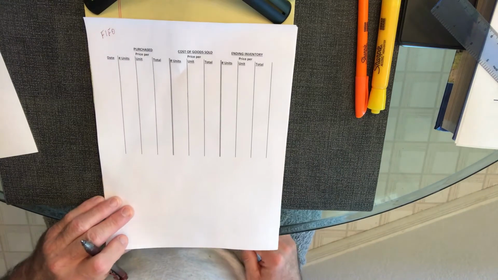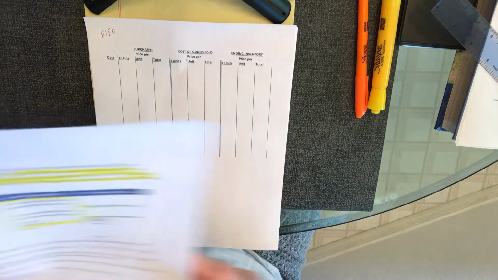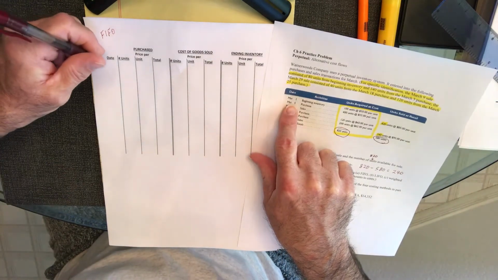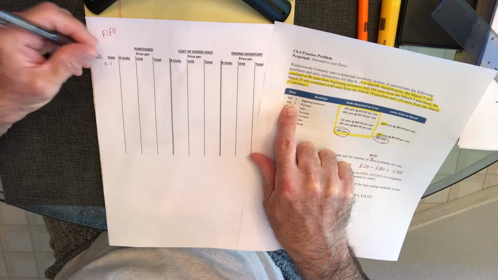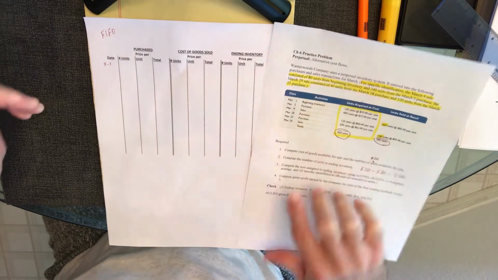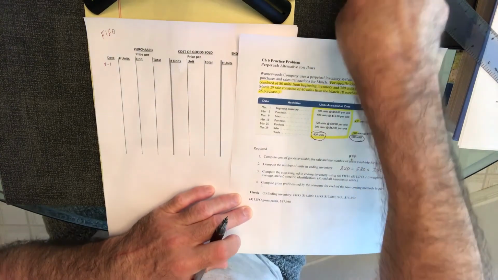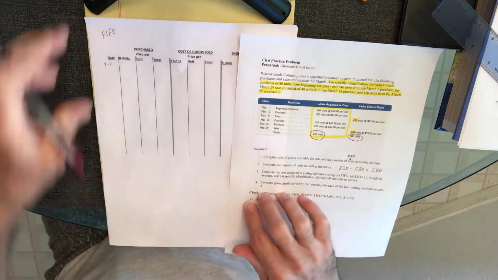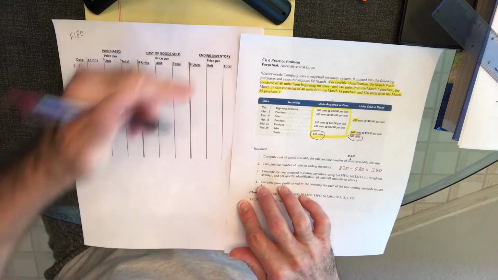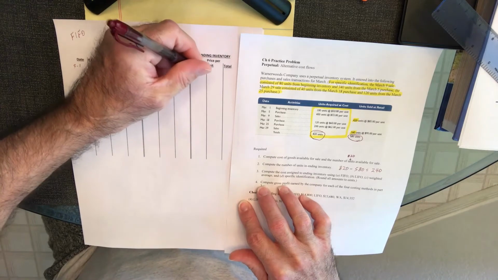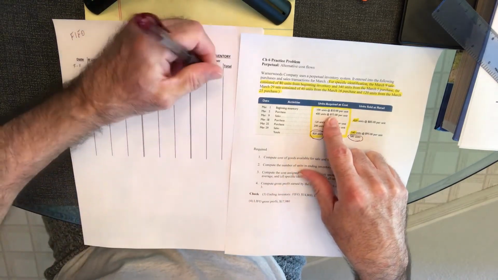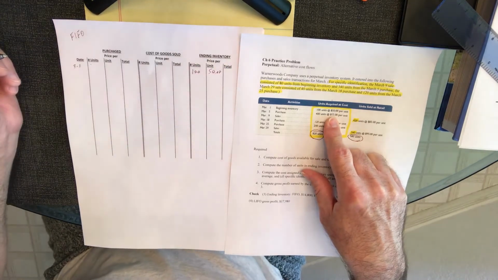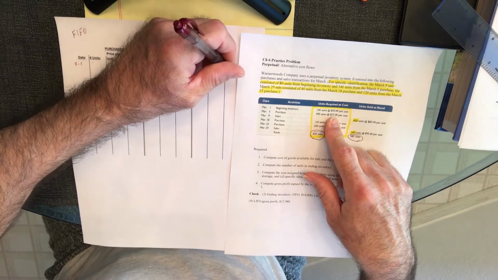Okay, starting with FIFO. Our starting date for beginning inventory was March 1. We have beginning inventory of 100 units. And in fact, I'm going to skip all the way over to here. 100 units, because this was what was in inventory at $50. Okay, total then is 5,000.